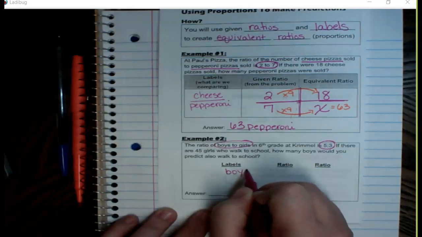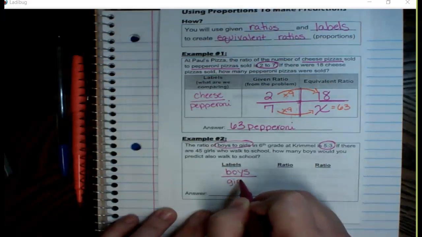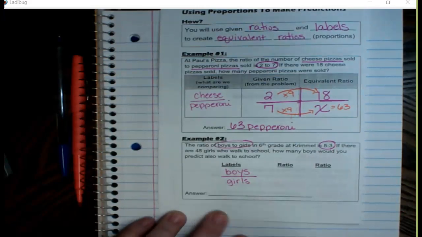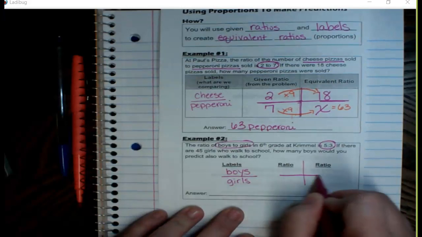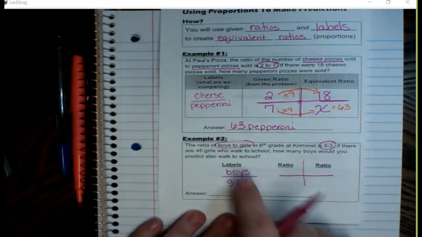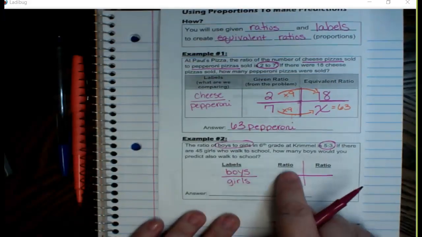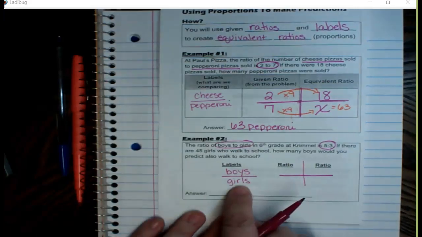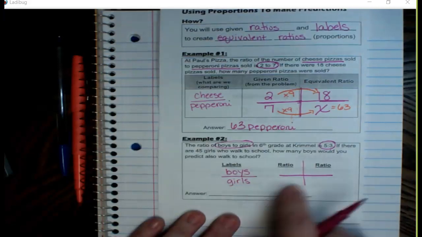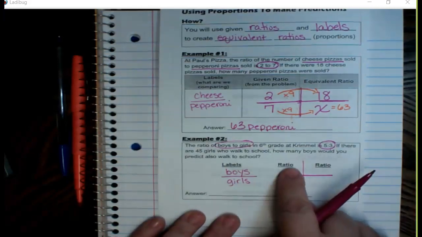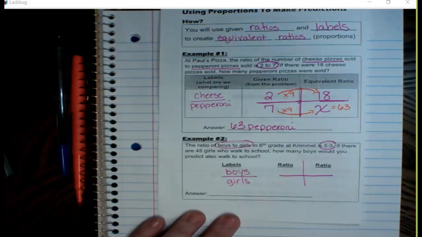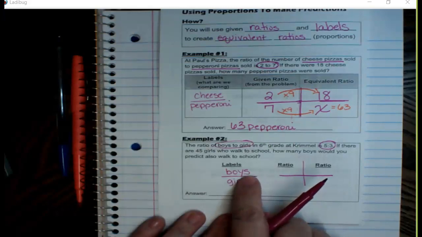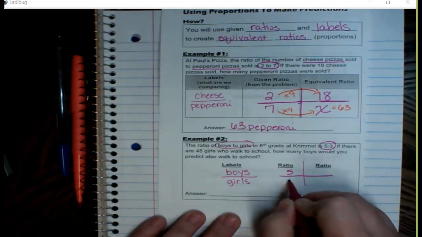Does it matter which one we put on top? Not in a proportion. In a ratio it does, but not a proportion. So I'm going to make my T-box. All that matters in the proportion is that since I put boys on top, my numerators in each of my ratios need to be boy numbers. Girls are on bottom, so girl numbers have to be my denominators. All right, the first ratio, what was the ratio given? 5 to 3. All right, so which one of those numbers was my boy numbers? 5 was my boy, 3 is my girl number.